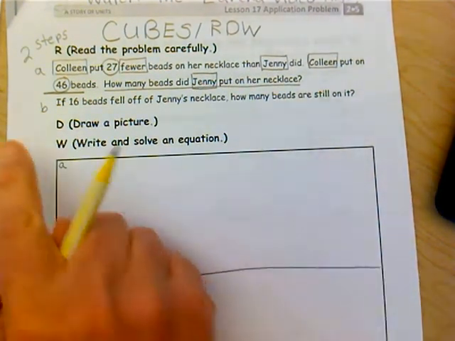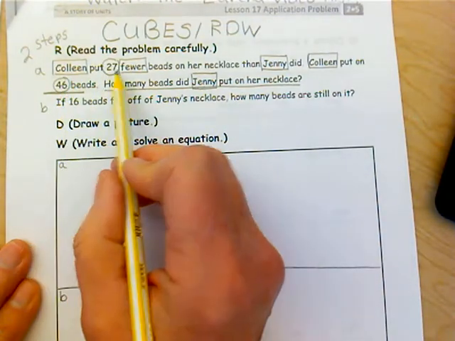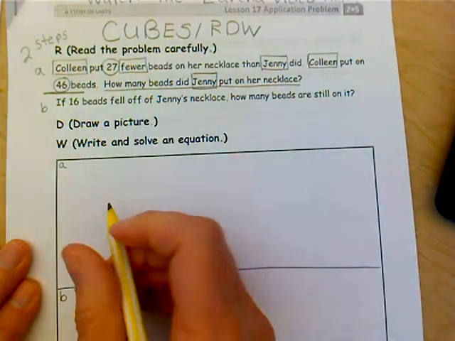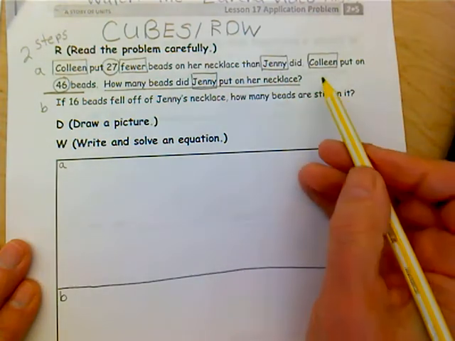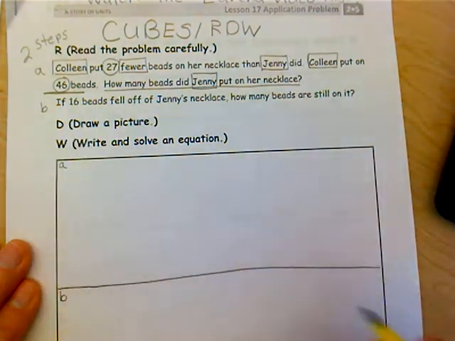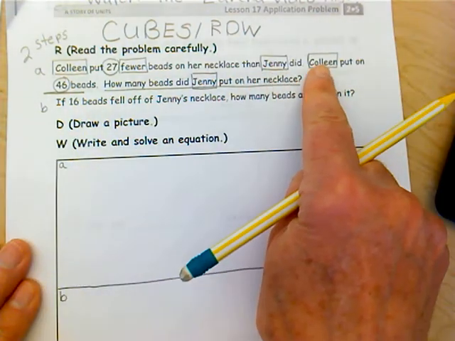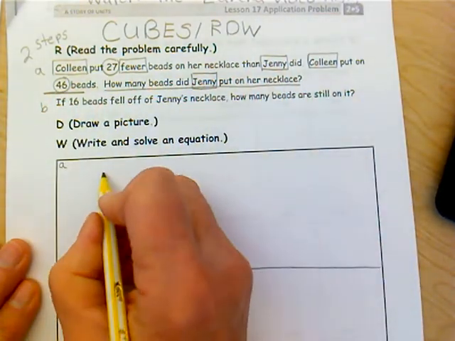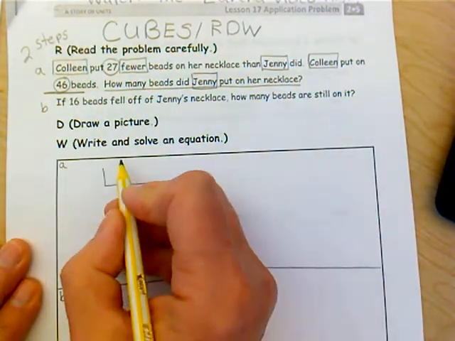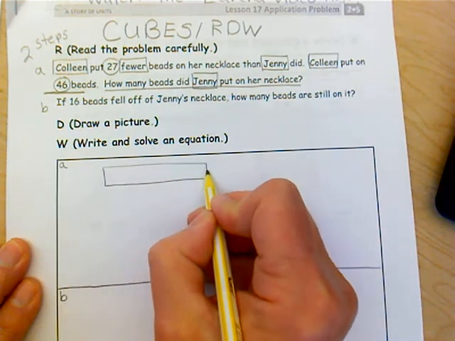So let's see what we know. Colleen has 27 fewer beads on her necklace than Jenny did. Colleen put 46 beads on her necklace. I know Colleen is going to have fewer beads than Jenny, so I'm thinking that Jenny here is going to be my whole.